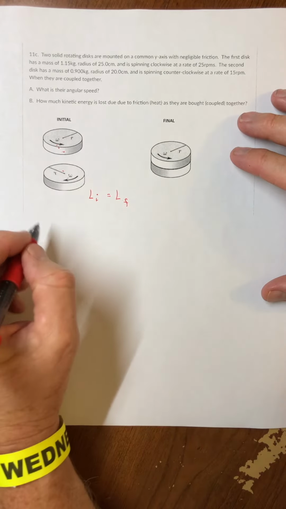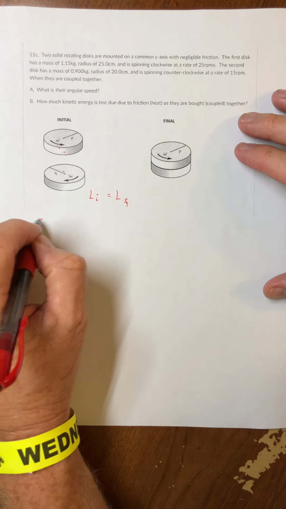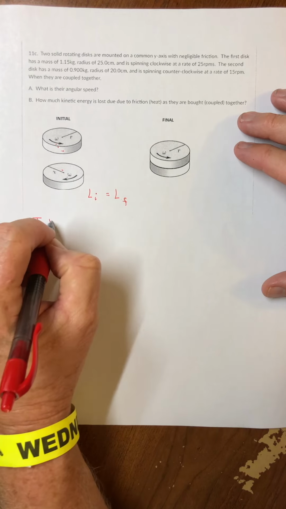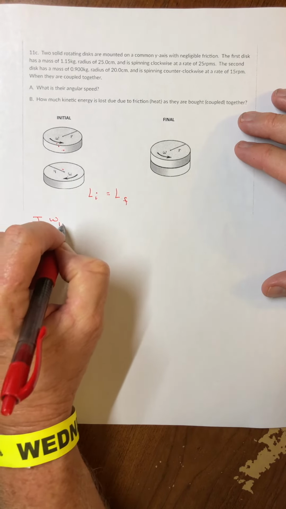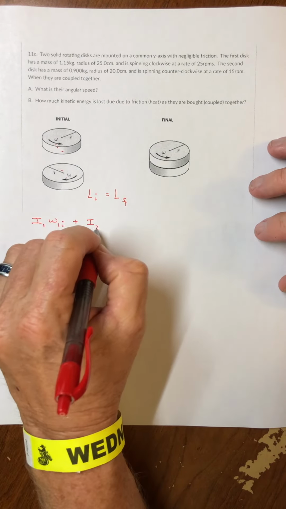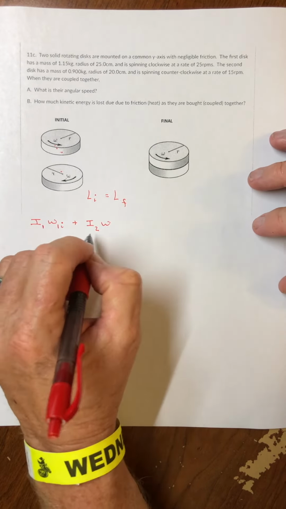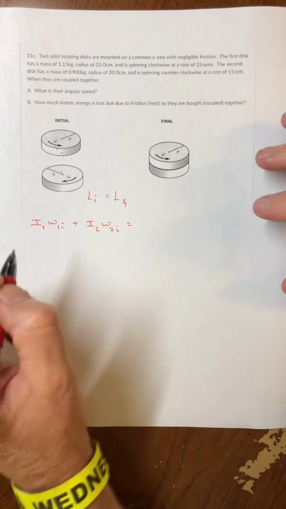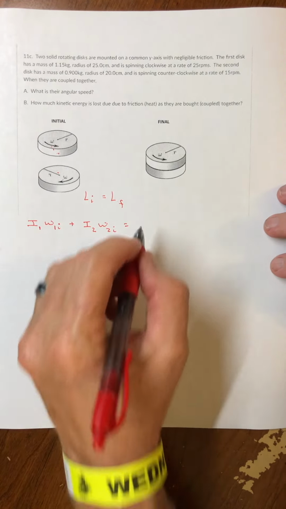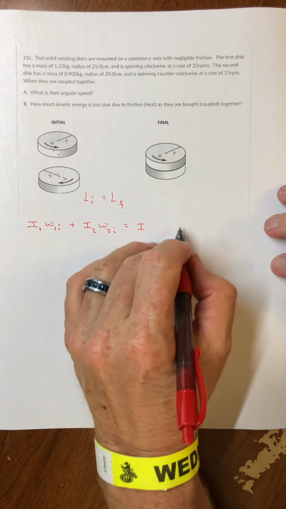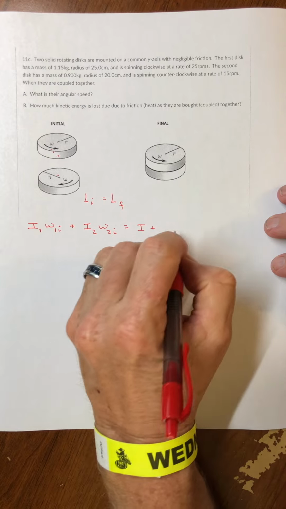So I would do something like this. I would say the I of the first disk times the angular speed of the first one initial, plus the I of the second times the angular speed of the second initial, must equal I in the final speed plus I of the final speed.